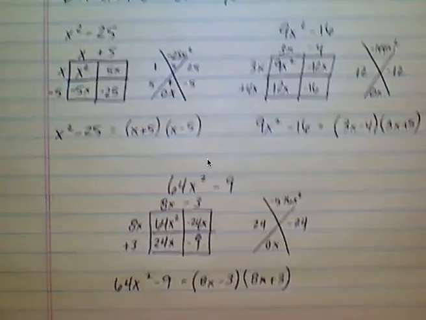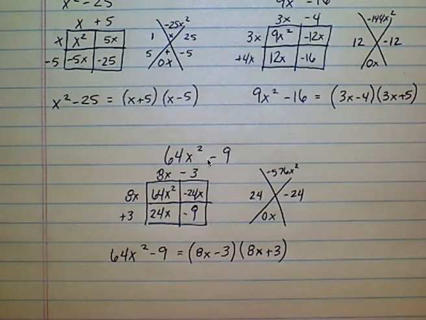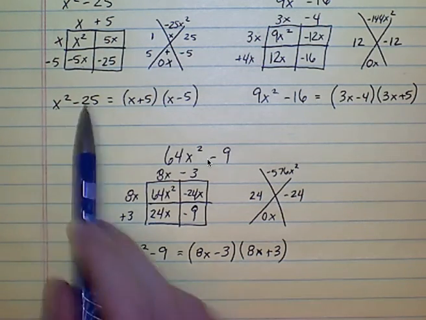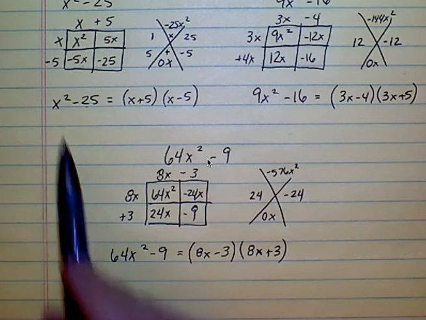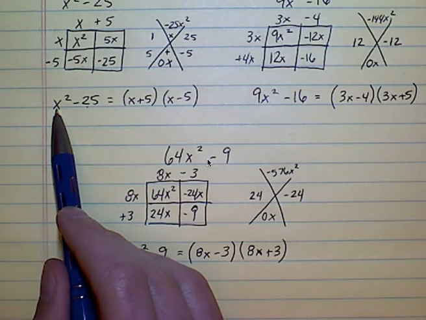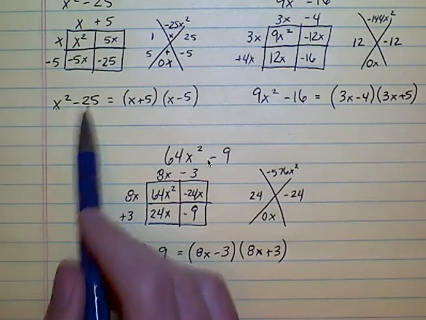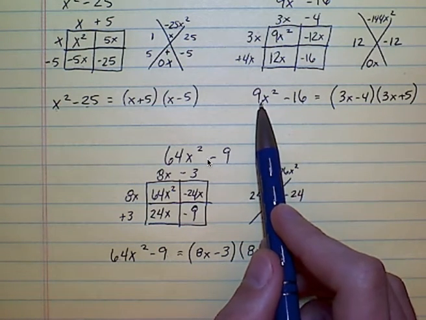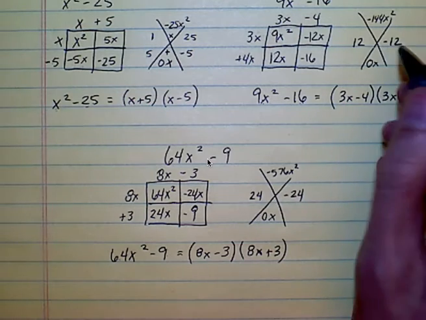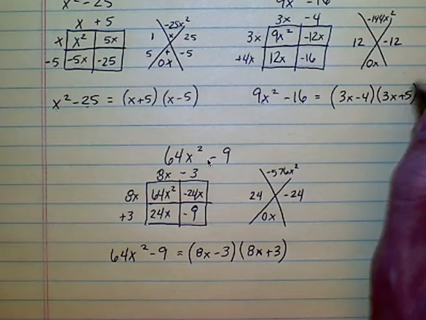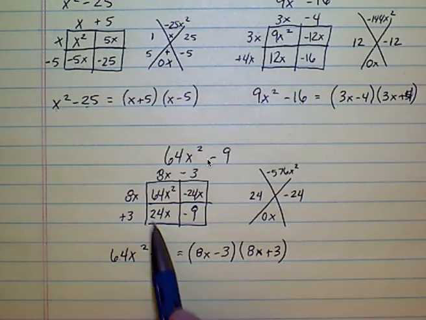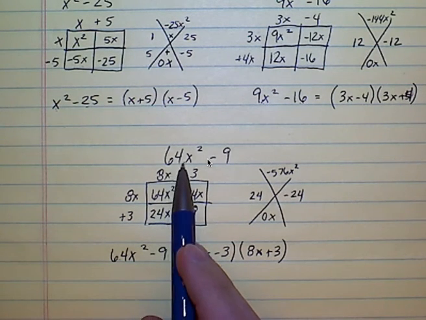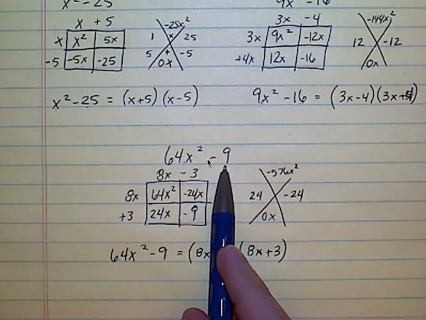Okay, so now that we have our three examples done, what you'll notice hopefully is a bit of a pattern. Like we started off with, each of these terms are perfect squares, right? X squared is x times x. 25 is 5 times 5. 9x squared is 3x times 3x. 16 is 4 times 4, which just makes me feel like I made a really quick mistake here. That should be 3x plus 4. Sorry about that. 64x squared is 8x times 8x, and 9 is 3 times 3.